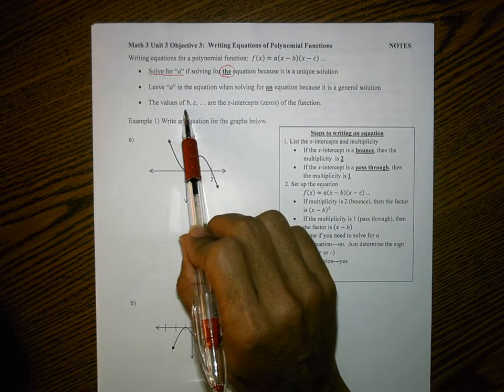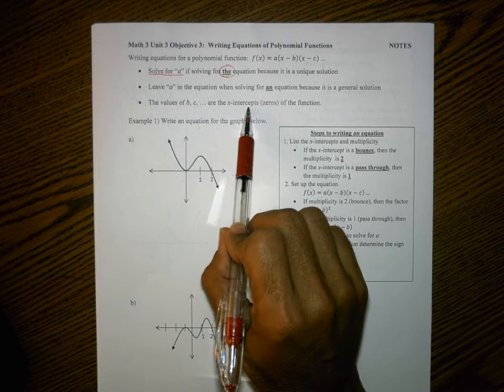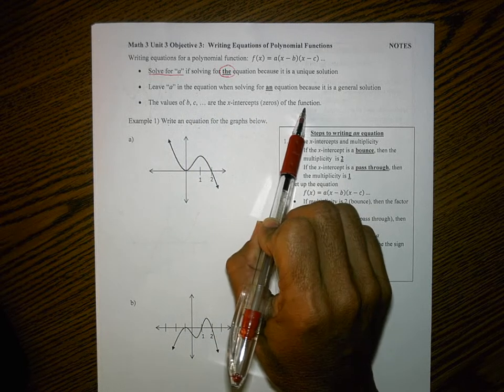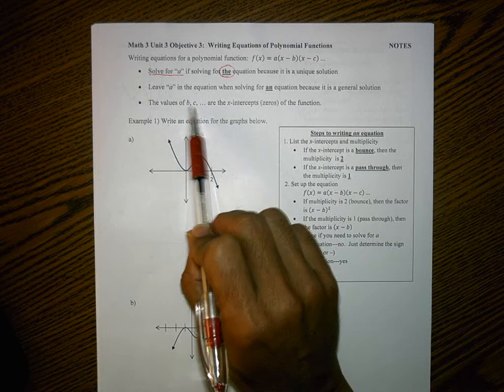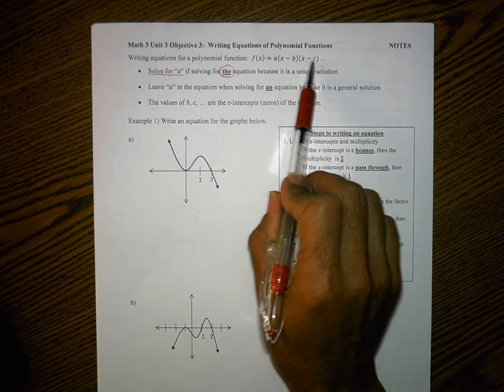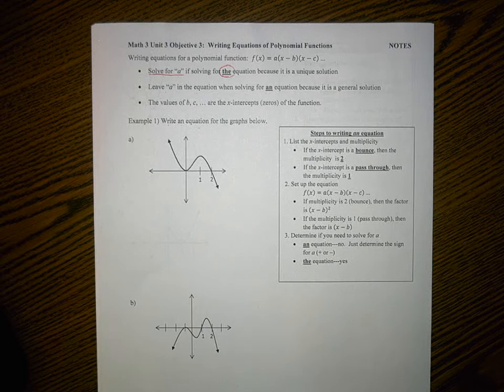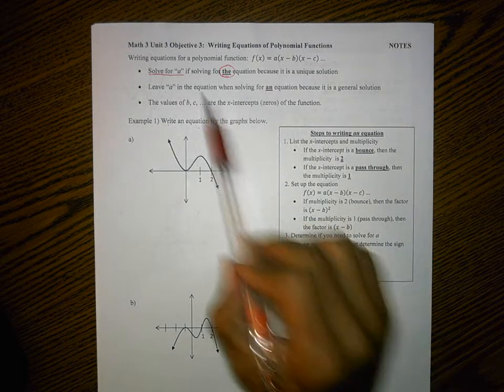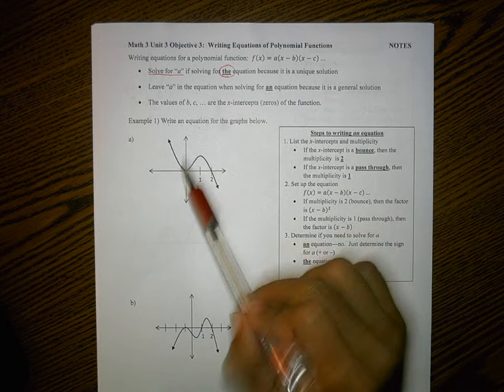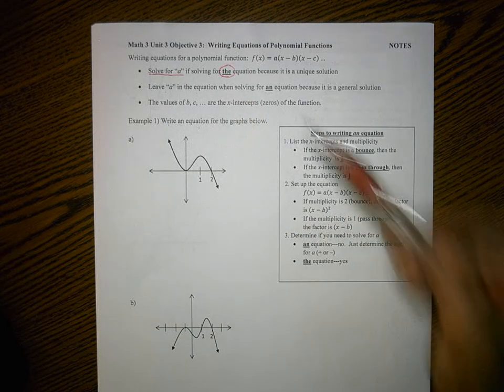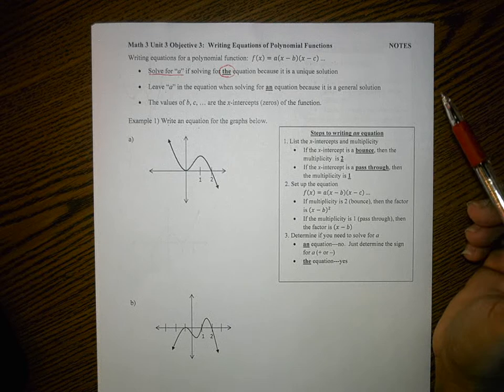So the values of b and c are the x-intercepts of the function. So I have to know the x-intercepts. That's the values of b and c right here. They're value numbers on the x-axis. They're x-intercepts. Okay? All right. I will mention this information as we're solving. I'll keep referring back to it so we understand these definitions and information right here.